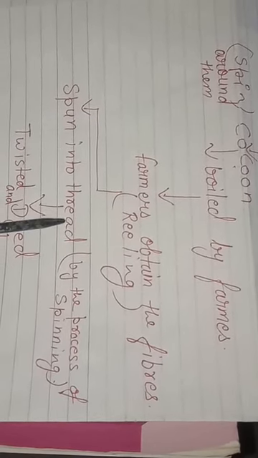After that, the farmer obtains the fiber by the process of reeling. By boiling the cocoon, they obtain the fiber. This process is known as reeling. After reeling, the fiber is spun into a thread by the process of spinning.